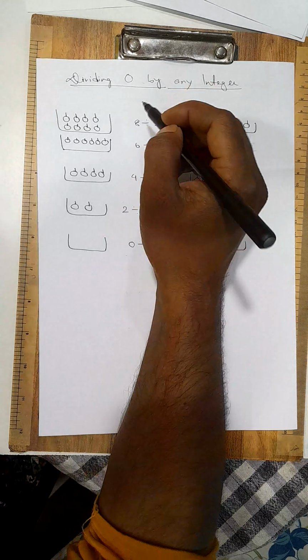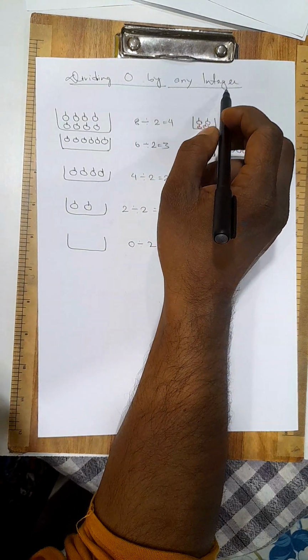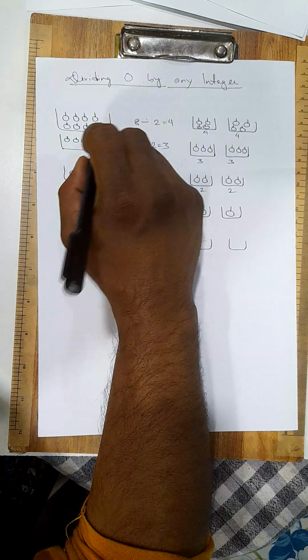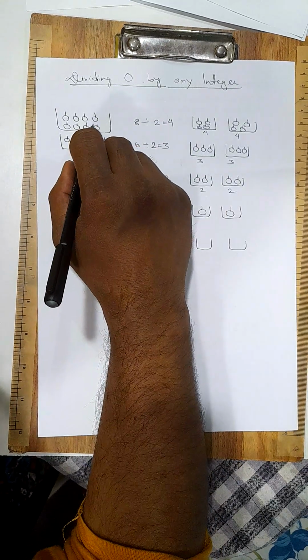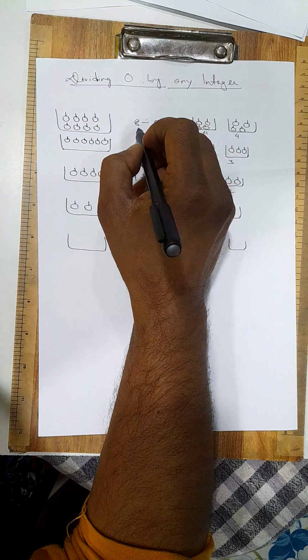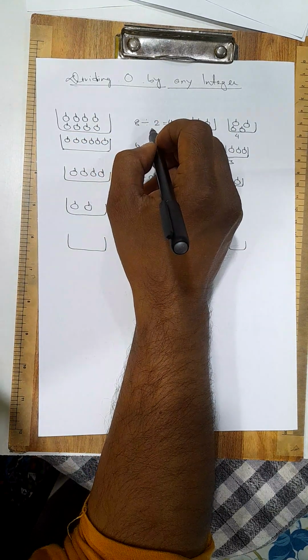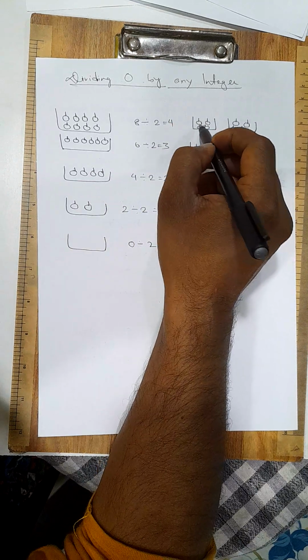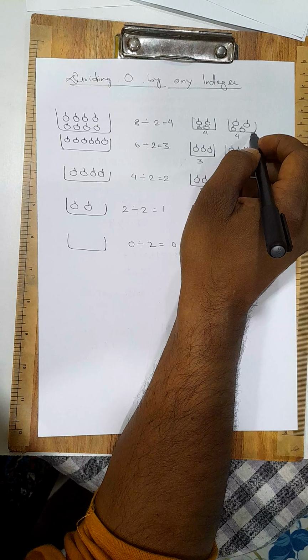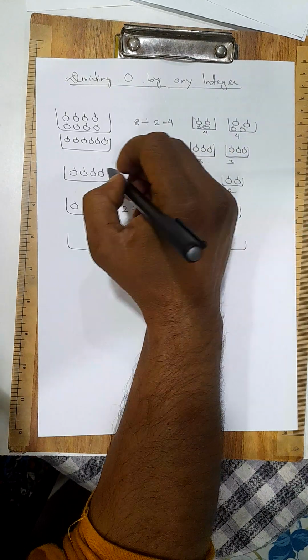Now let us talk about dividing 0 by any integer. Now think about these baskets. This basket contains 8 apples. So 8 apples equally divided by 2, one basket will contain 4 apples, right?